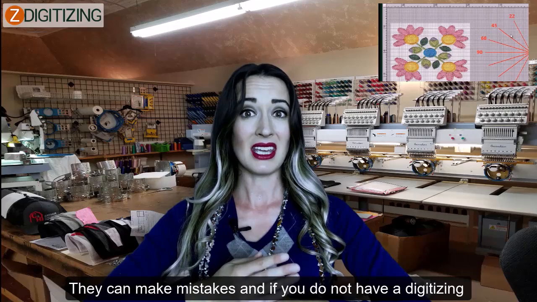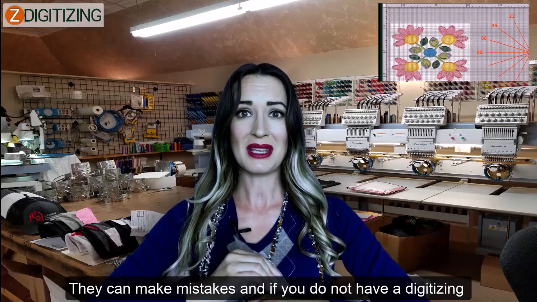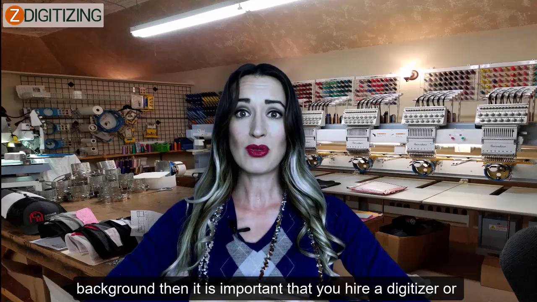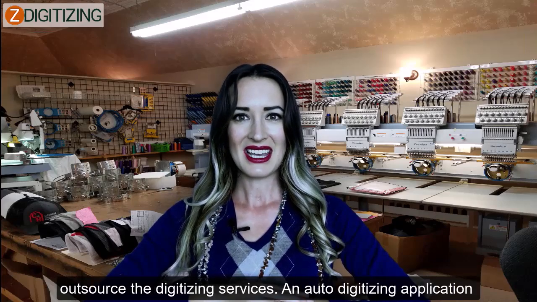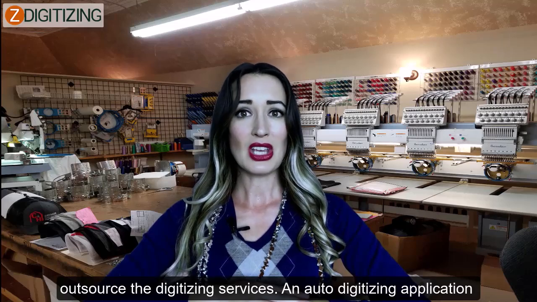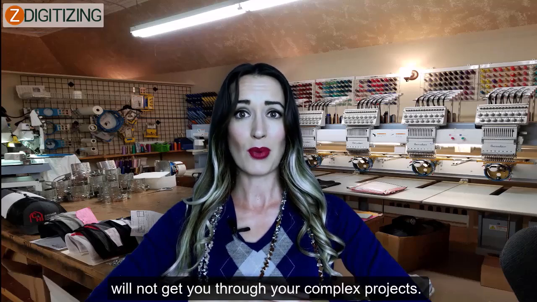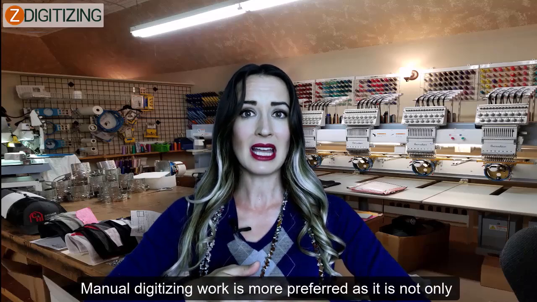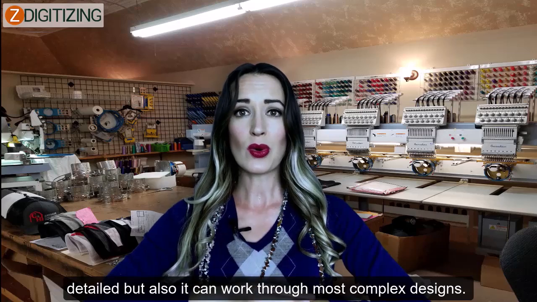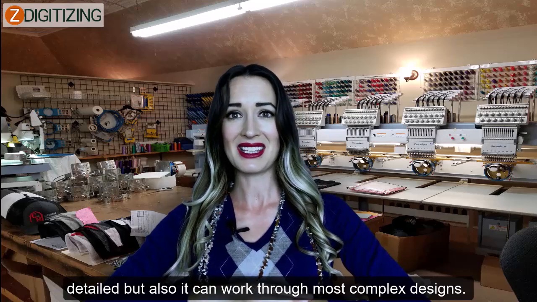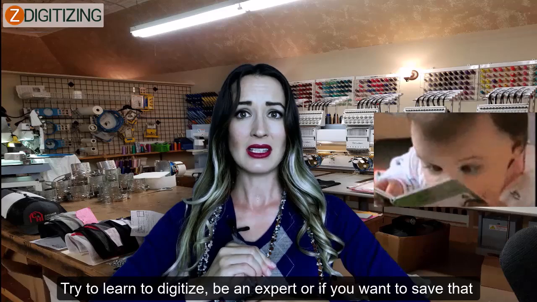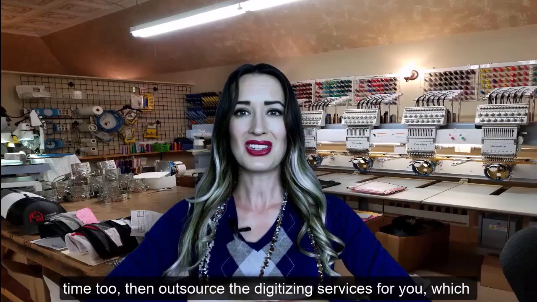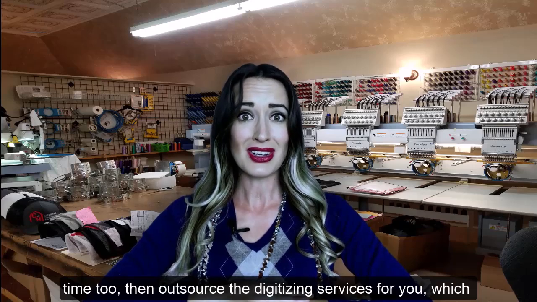They can make mistakes, and if you do not have a digitizing background, then it is important that you hire a digitizer or outsource the digitizing services. An auto-digitizing application will not get you through your complex projects. Manual digitizing work is more preferred as it is not only detailed, but also it can work through the most complex designs. Try to learn to digitize. Be an expert, or if you want to save that time too, then outsource the digitizing services for you, which is faster and easier.